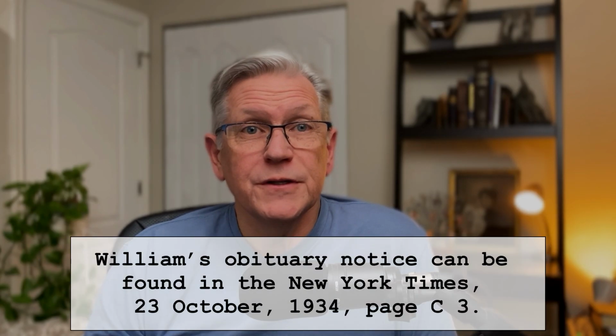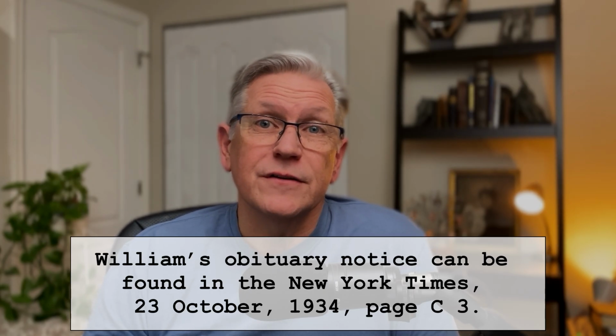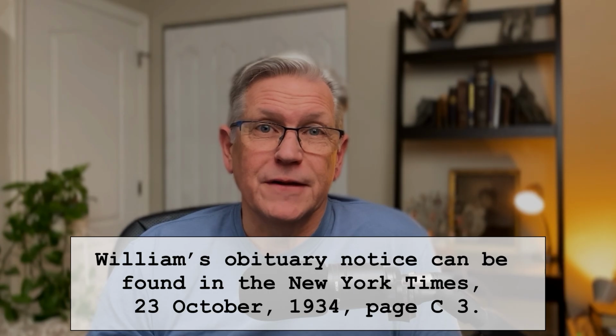Second, remember to avoid documents that are protected by copyright. They should never be attached, and you have to be careful with transcriptions as well. Instead, you can add a simple citation. For example, William's obituary notice can be found in the New York Times, 23rd of October, 1934, page C3. Remember, when you're making a citation, you only have to tell people where the information is located.